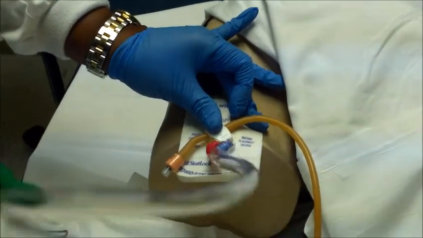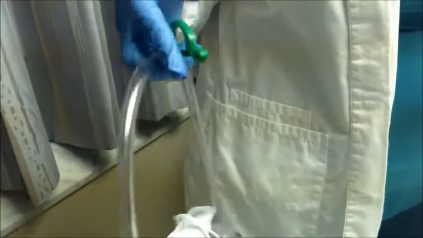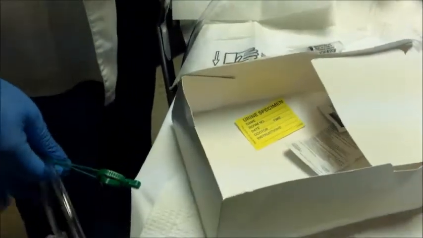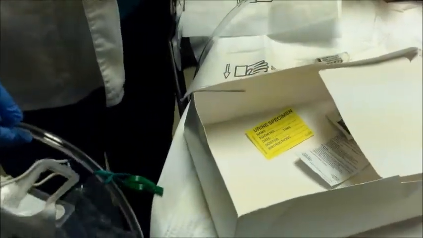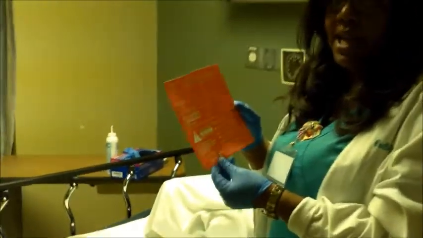I want to make sure that the Foley, this here is a bed clip. You want to attach it to the sheet to eliminate loops in your Foley to help it flow better. And you want to make sure you attach the Foley catheter at the foot of the bed. And this is part of the documentation of a Foley catheter and placement.